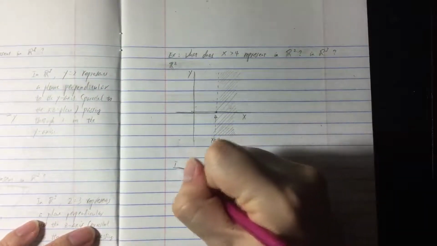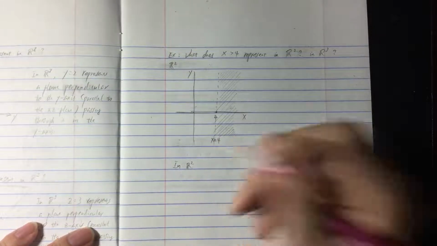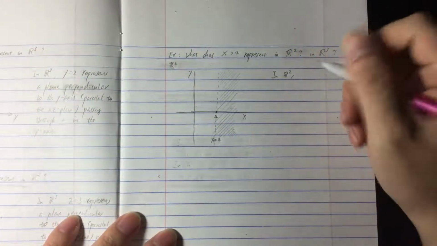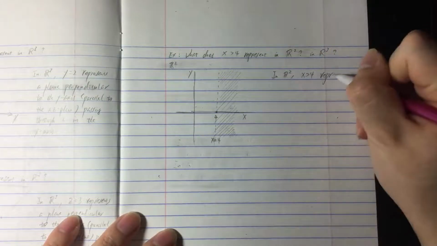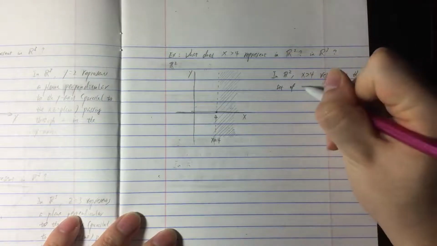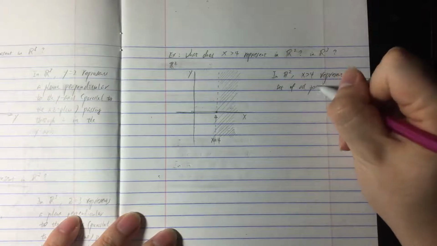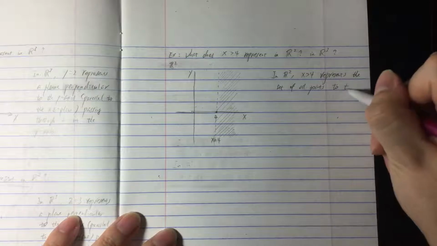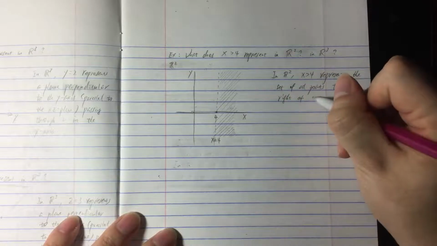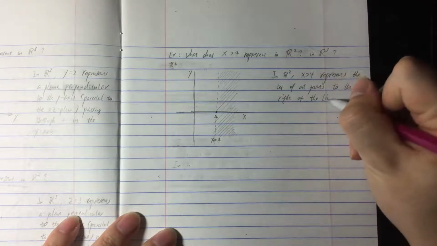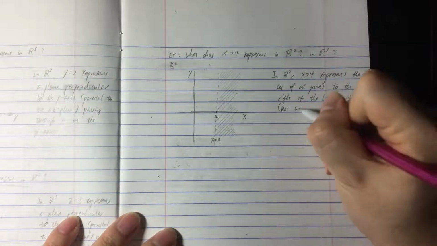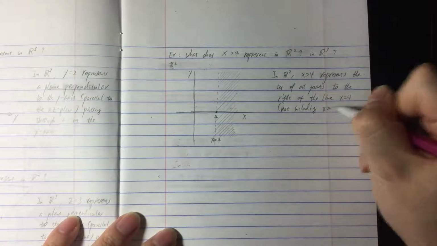So in R2, x greater than 4 represents the set of all points to the right of the line x equal to 4, not including the line itself.